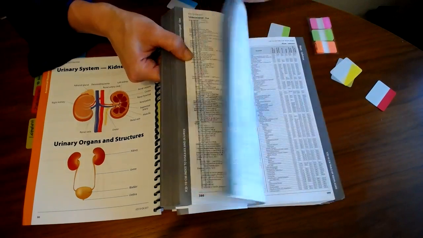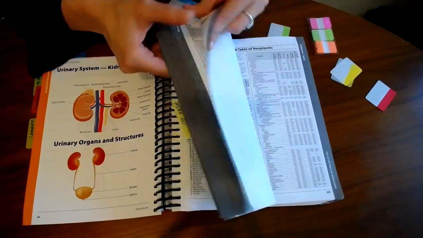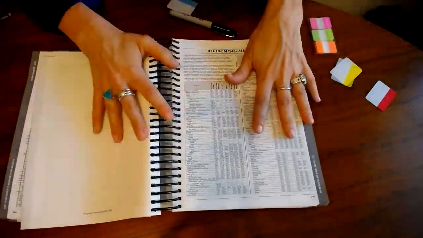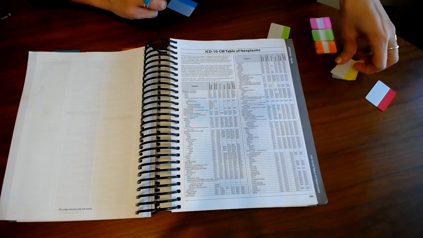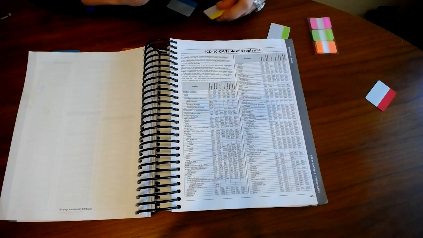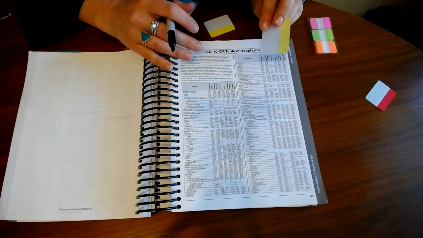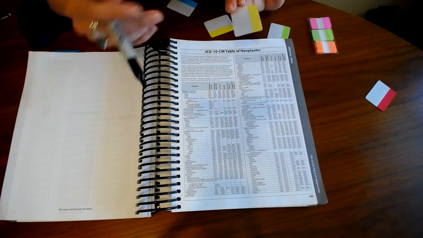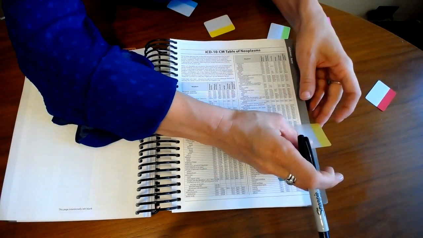Okay, so we're going to go ahead and go to 395. This is immediately following your alpha index. This is your neoplasm table. So this needs a tab as well. I'm not really picky about the colors that I use, but I do try to use the yellow tabs for all the indexes and tabulars or table of contents, just to flag your eye. Okay, this is an index.